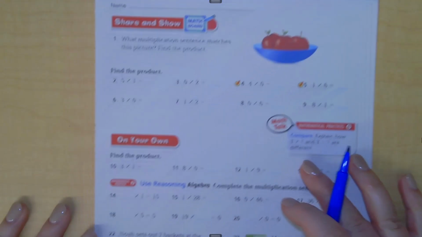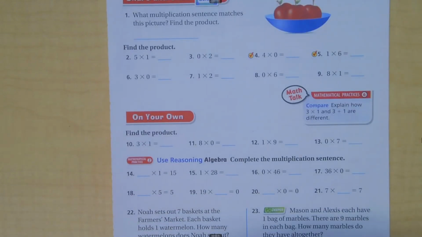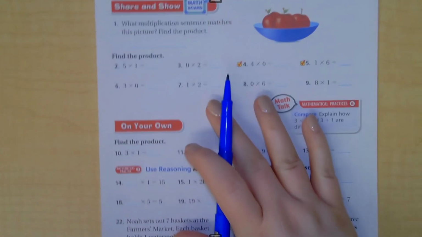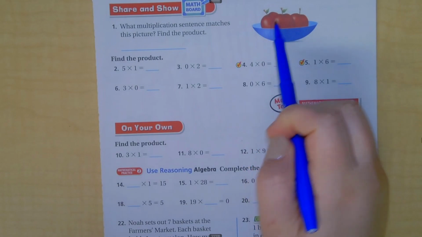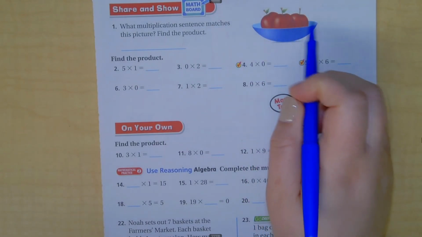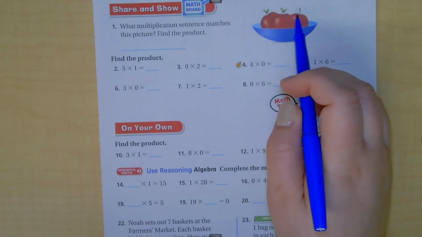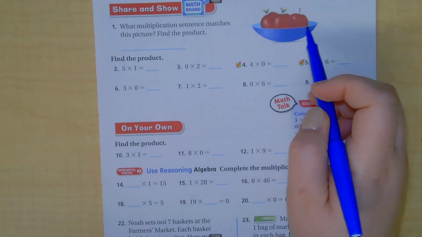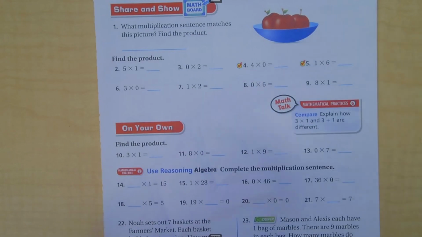So let's practice this idea. Grab page 179. Okay, you got your page 179? If not, pause the video. So, what multiplication sentence matches this picture? Okay, so look at the large object that's holding the smaller objects. The large object is the bowl. How many bowls are there?